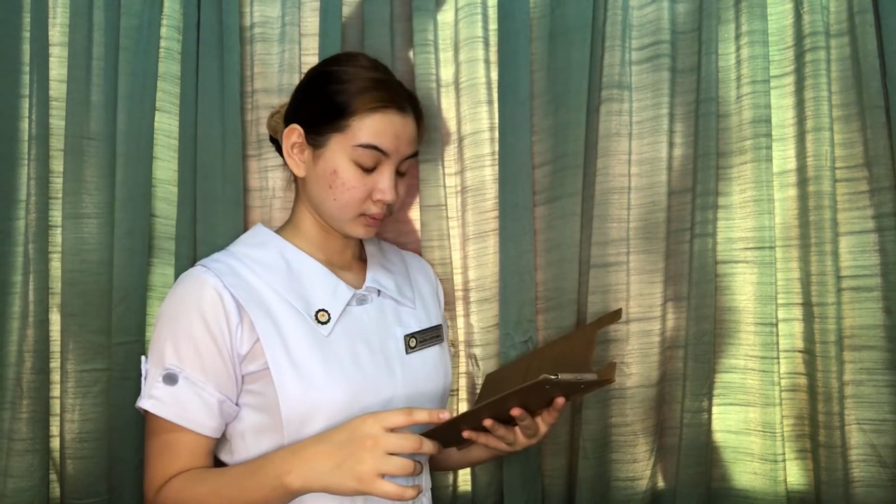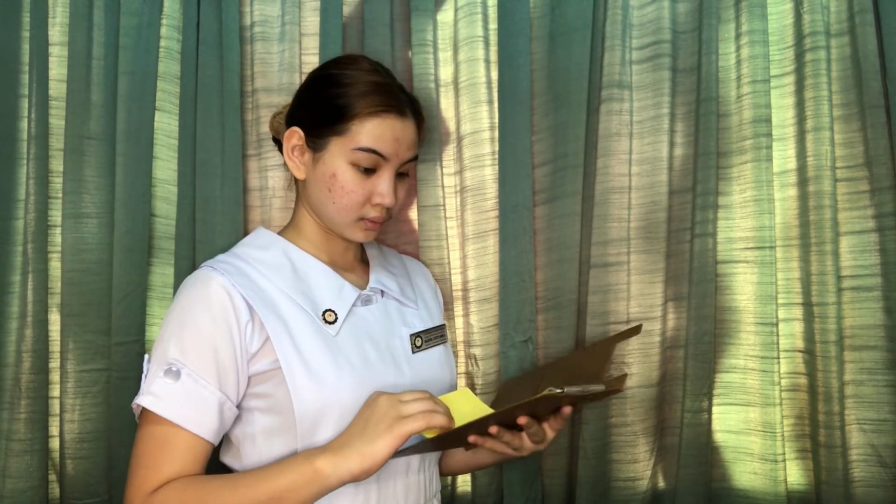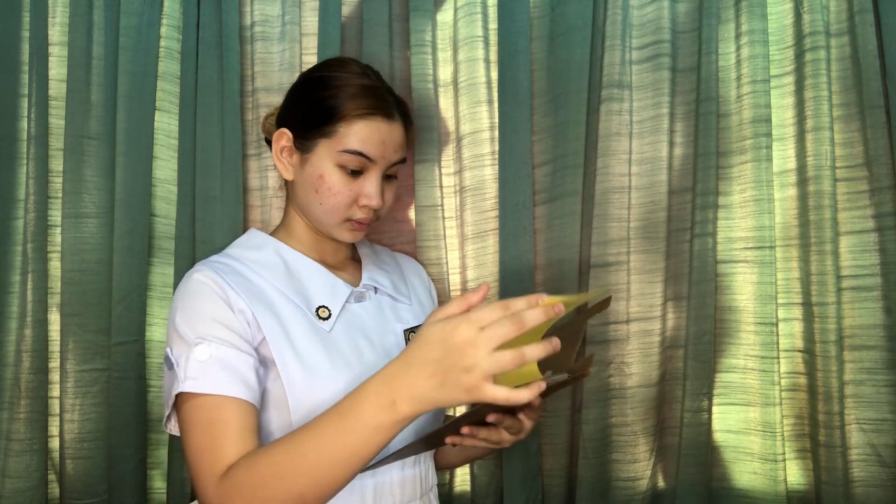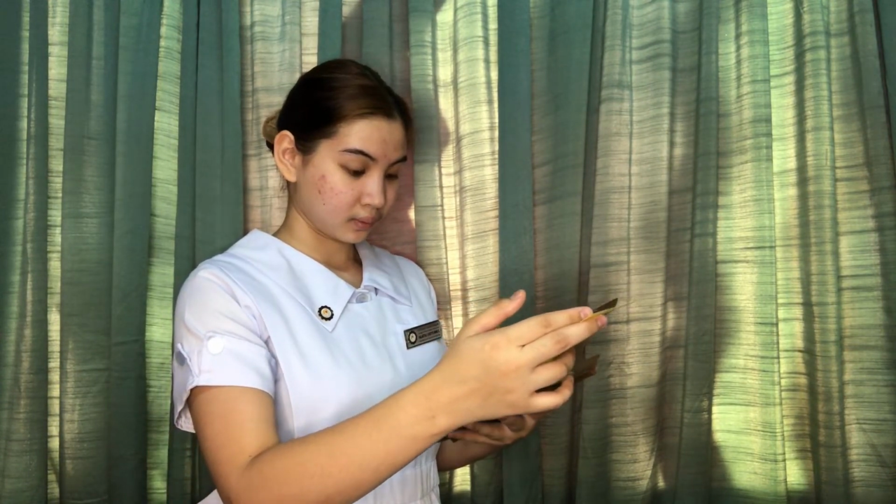First, we need to check the physician's order and then check the client's chart. The rationale behind this is for us to verify the procedure that we are going to do and to check if the client has any allergy.